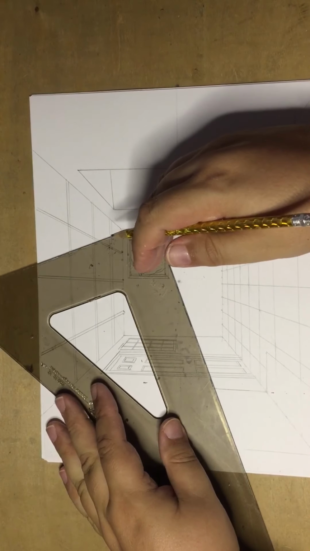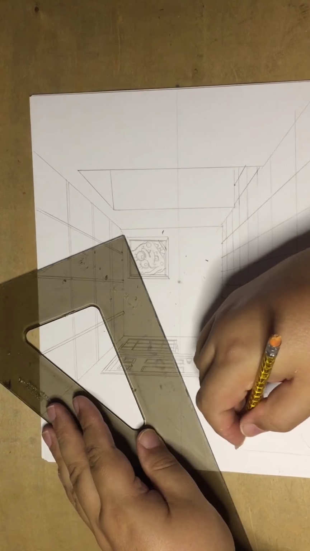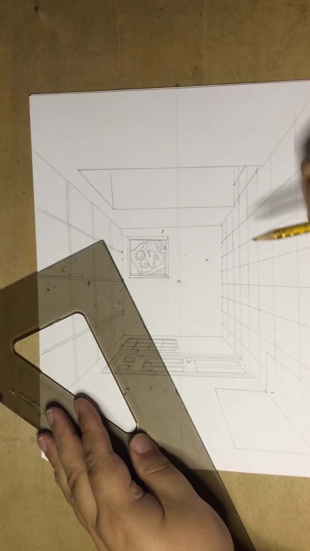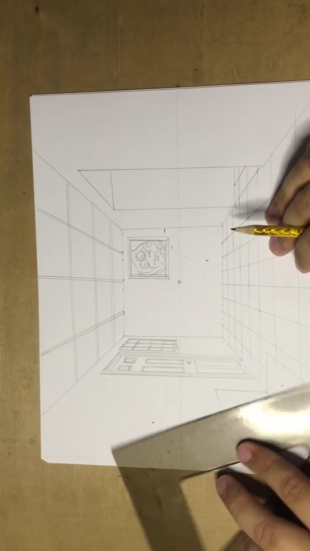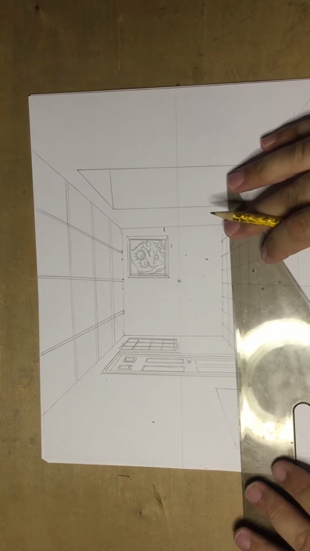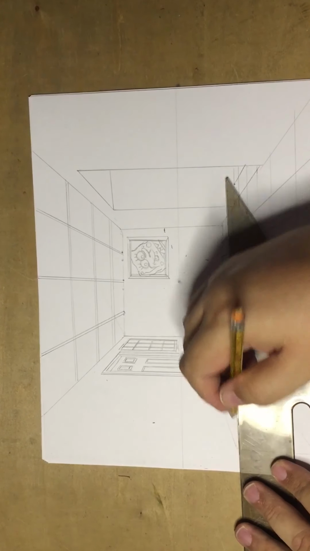Okay, now we're going to line up the top with our vanishing point once again. There we go. Now, since I kind of already know that a couch is kind of L-shaped, you can draw the whole box.